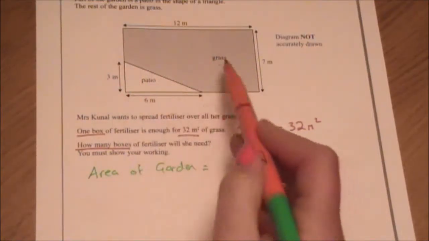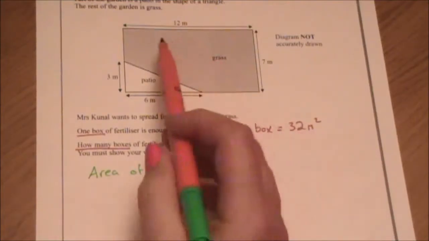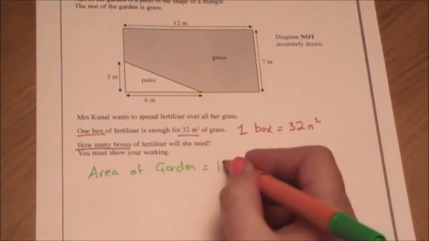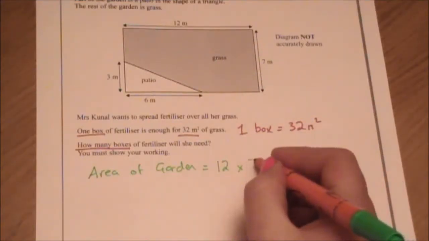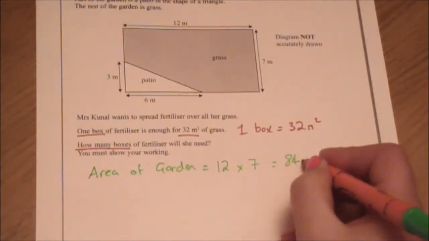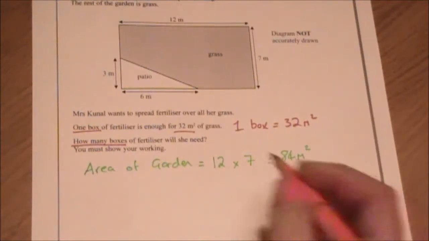So the area of the full garden is base times height, and its base is actually written on top there, that's fine, it's width, and that's 12 metres, times by its height, which is 7. And 12 times 7 is 84. And we're dealing in an area, so it's 84 metres squared.